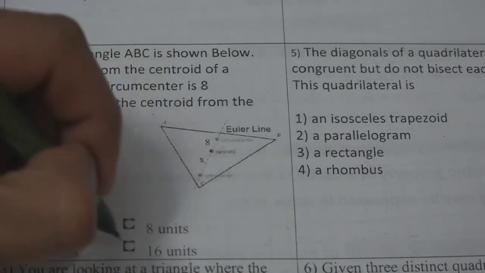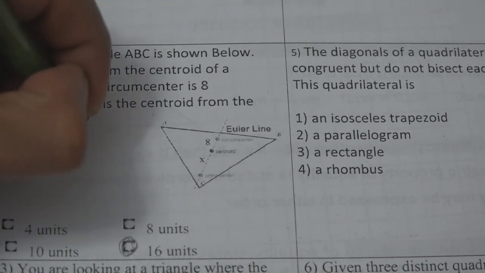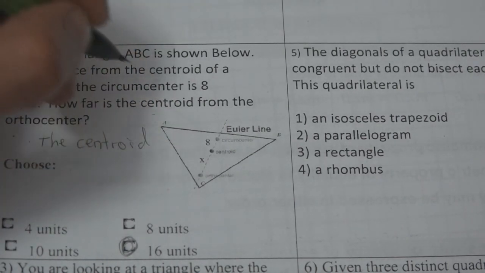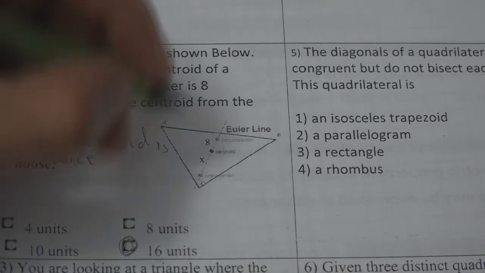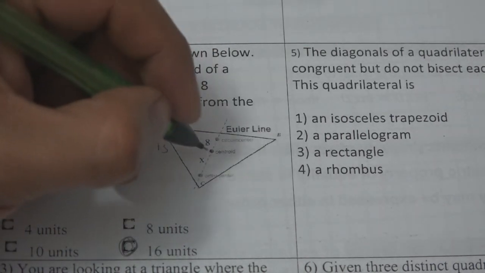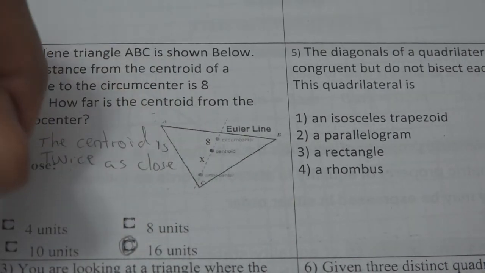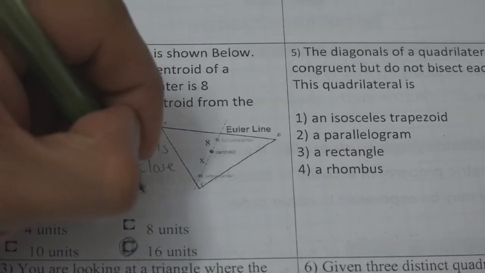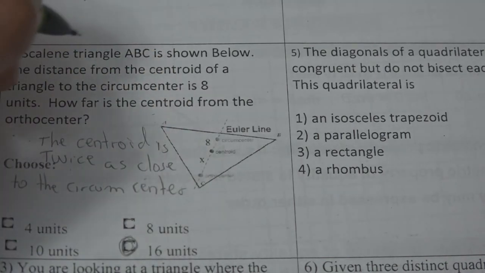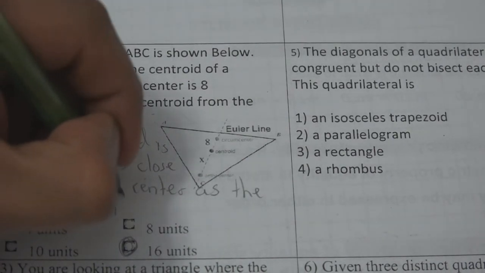Well, memorize this. The centroid is twice as close to the circumcenter as the orthocenter.